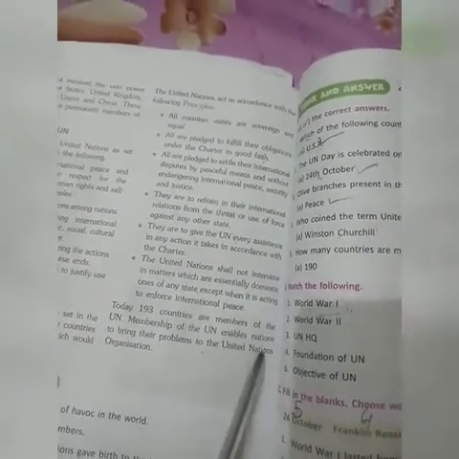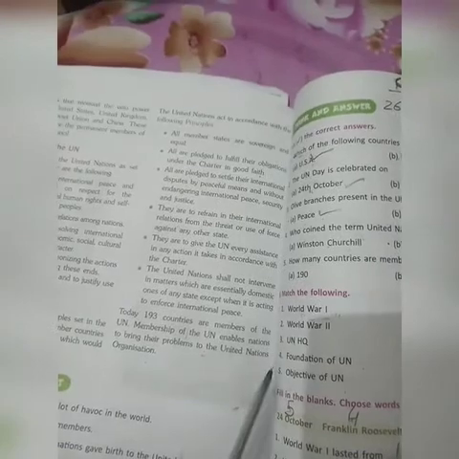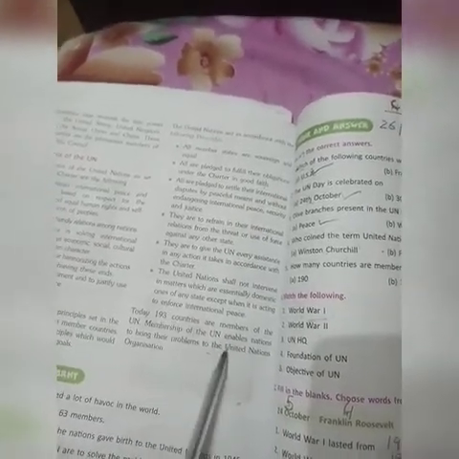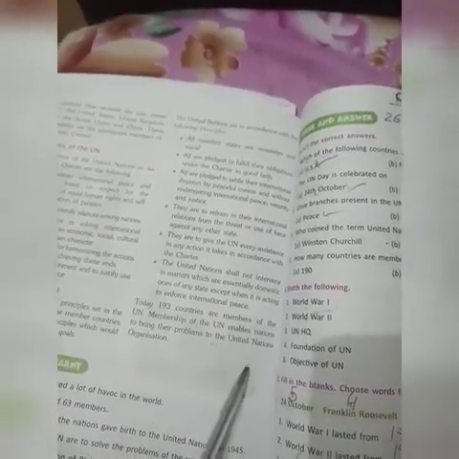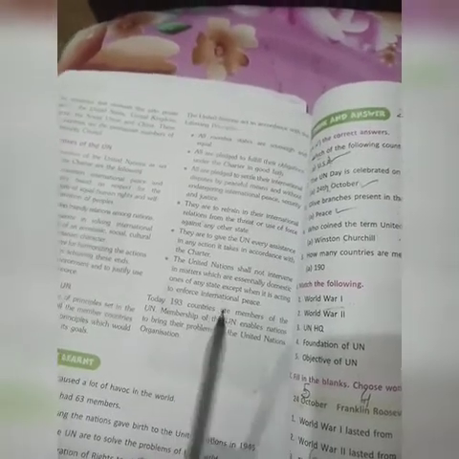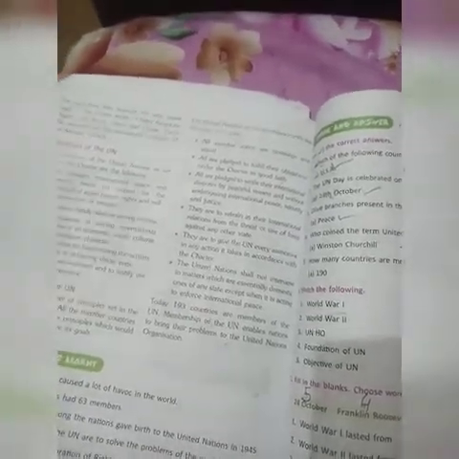So today 193 countries are members of the UN. Membership of the UN enables nations to bring their problems to the United Nations organization. Today how many countries are involved in it? 193 countries. So whatever problems the countries are facing, they can come to the United Nations organization and it will solve the problem.